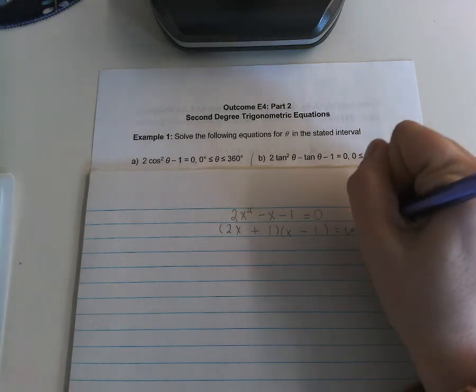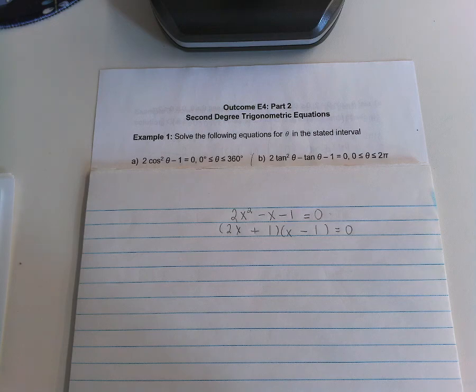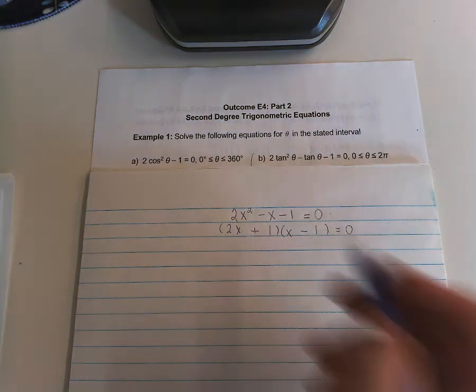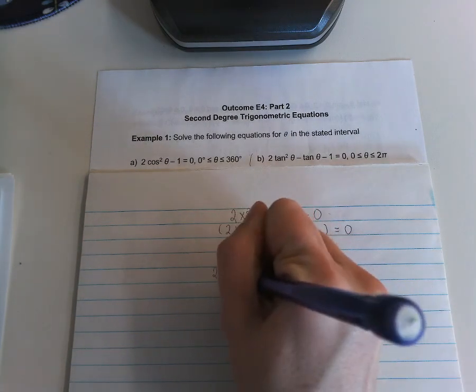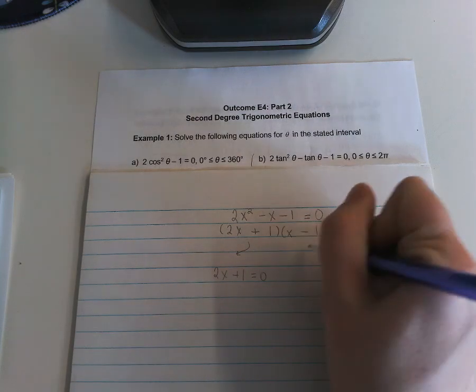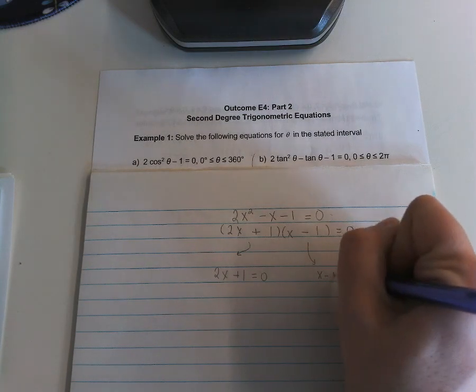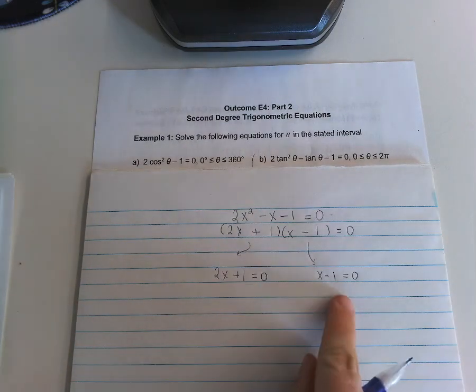So this equals 0. To make sure that's factored correctly, yes. So you would factor it, and then you would say 2x plus 1 equals 0, and x minus 1 equals 0, and you would solve both brackets.